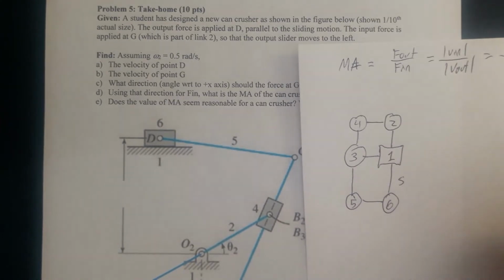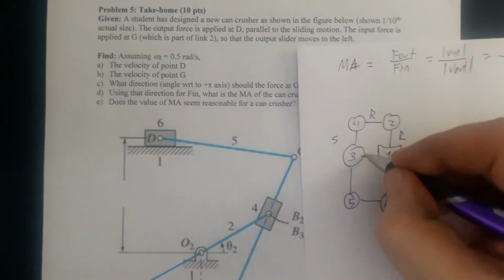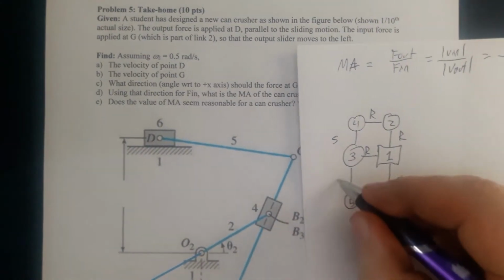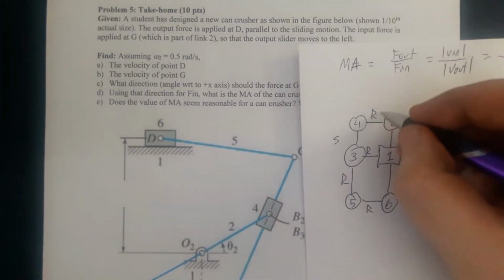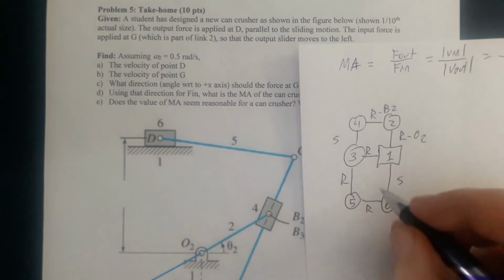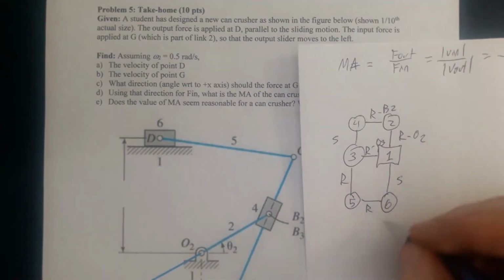Now, this is a slider, and the joint between 3 and 4 is a slider. The rest of them are revolute joints. And so we have O2, B2, O3.